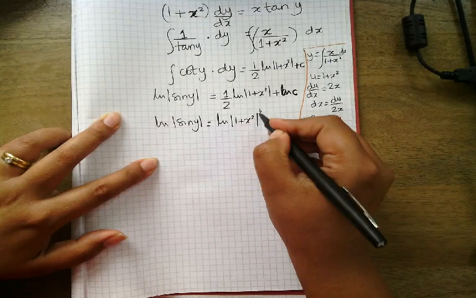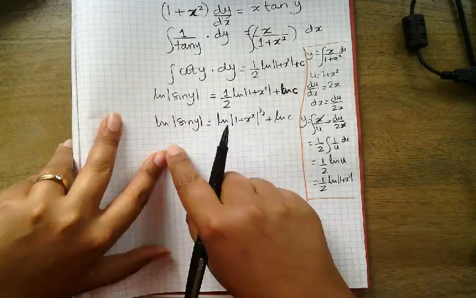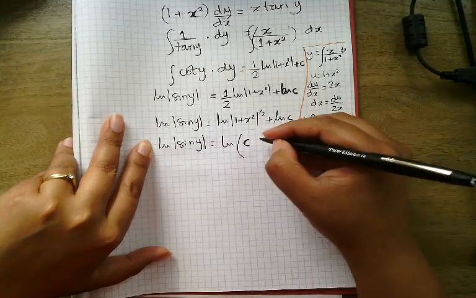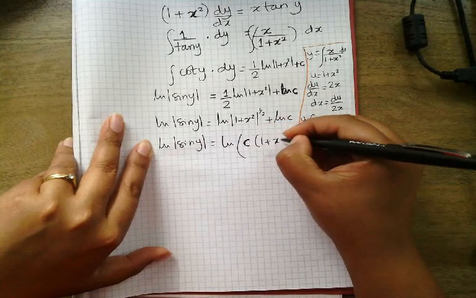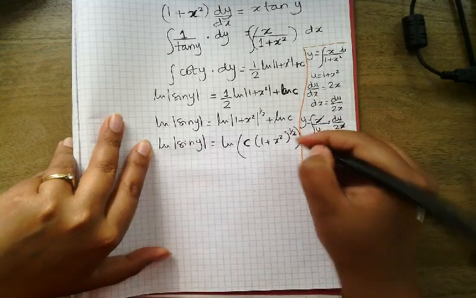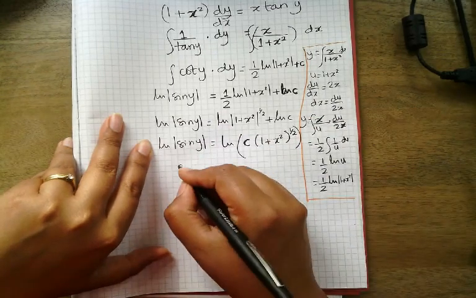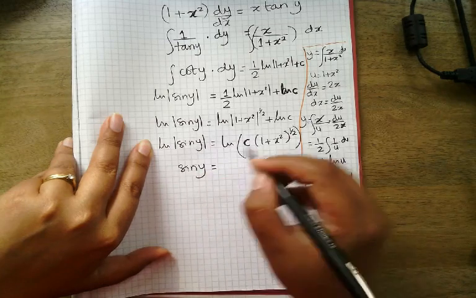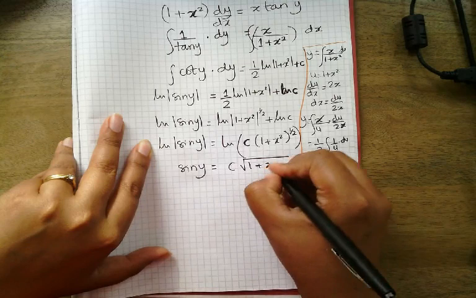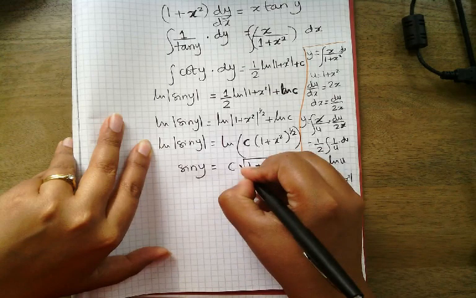So what's going to happen is I am now going to try and simplify this whole answer. One more thing I can do is, because I've got a positive sign here, what that means is I'm multiplying this by this, so I can write this as c(1 plus x squared). Now I've got ln on both sides, and they can essentially get cancelled out, so I'll be left with sine y equals c times the square root of 1 plus x squared.